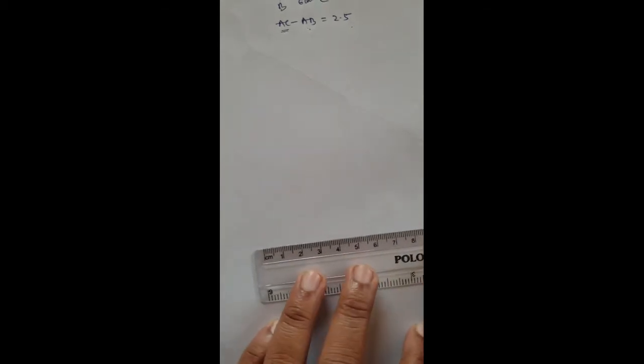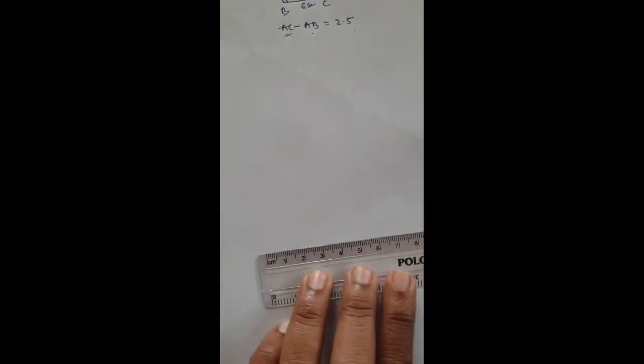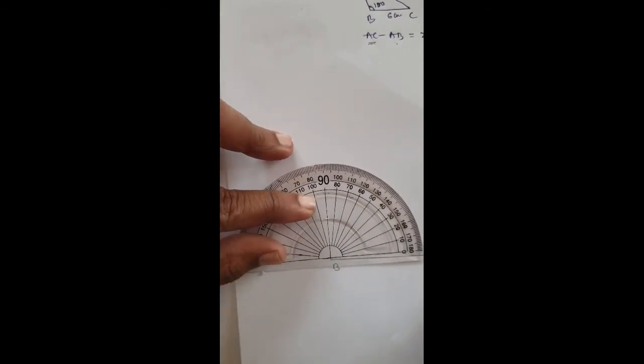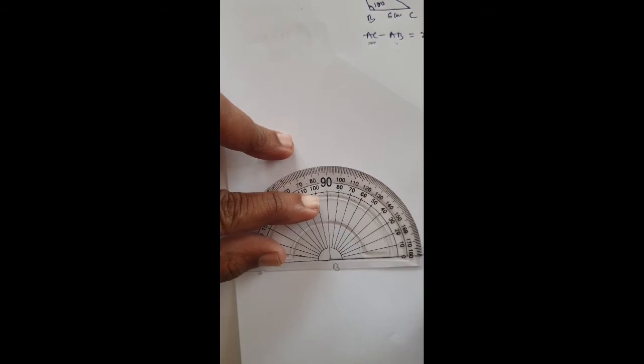So now we have to construct this, and for that what we'll do, first draw the base, which is 6 centimeters, then use the protractor, keep your protractor on vertex B.